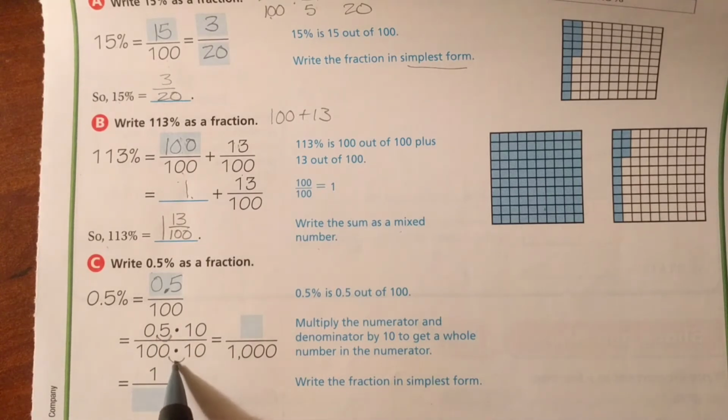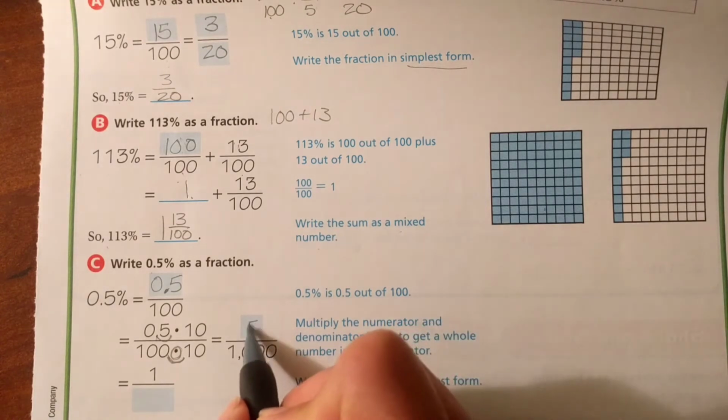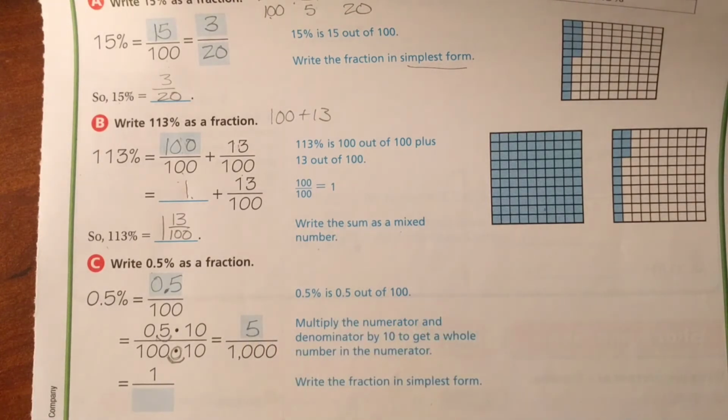And when we have an empty spot, an empty scoop, when we're multiplying by tens, we fill it with a 0. So we end up with 5 over 1,000. A 1 and then 1, 2, 3 zeros. So it ends up being 5 over 1,000.